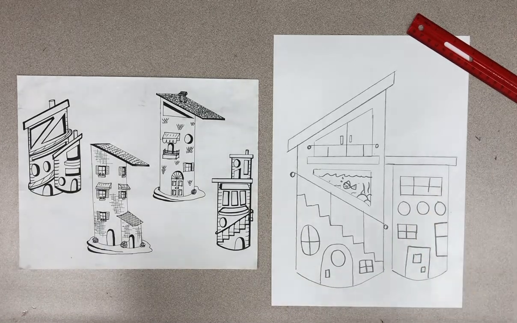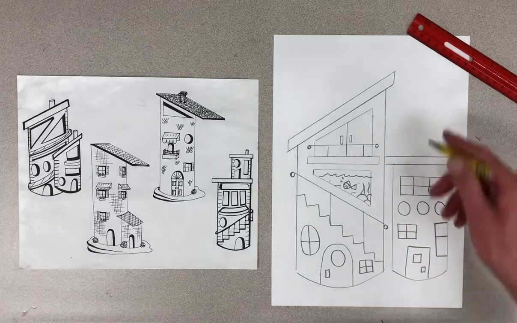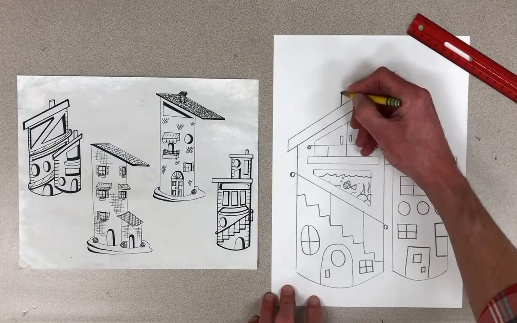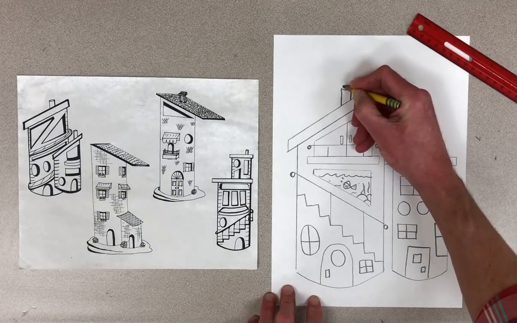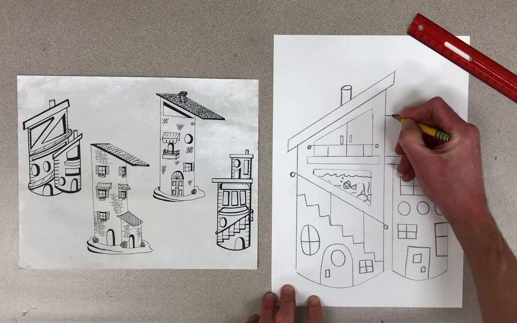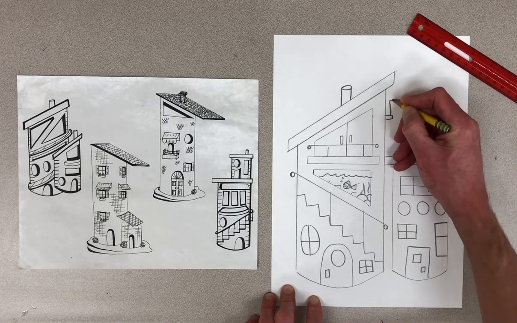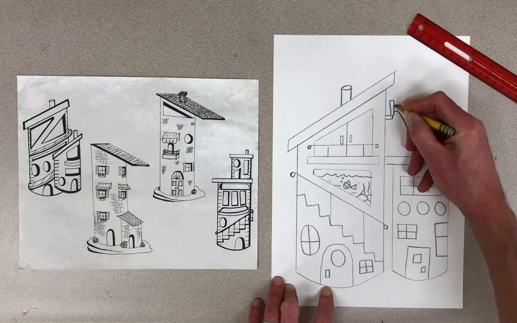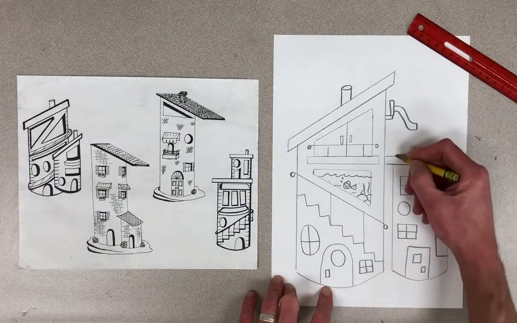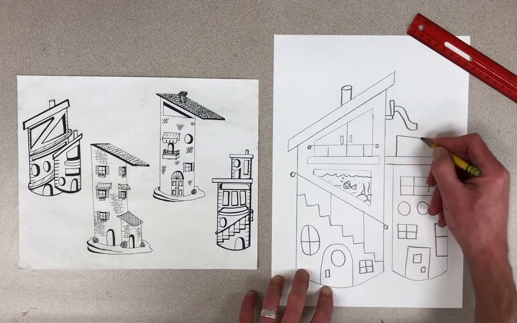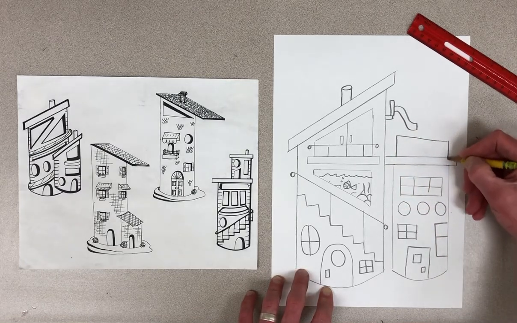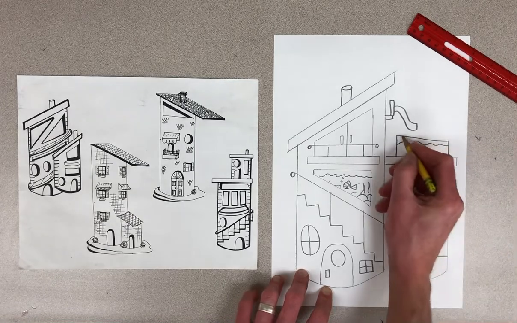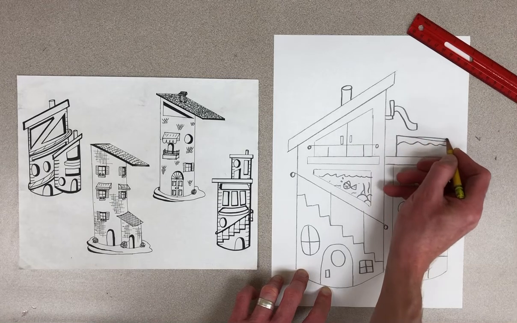Now my roof really could be some cool stuff. Maybe I could have a skateboard ramp on it, or a slide, or a chimney. I'm gonna do a slide. And right now it's going into thin air. So let's put a pool, a rooftop pool this slide could go into. And this line doesn't look very good, so let's smooth that out.